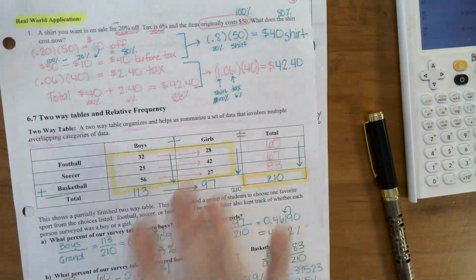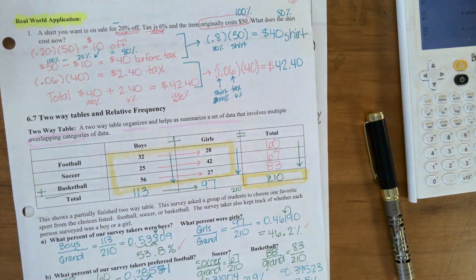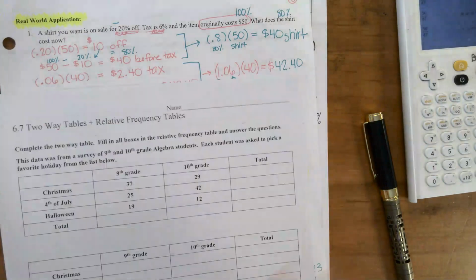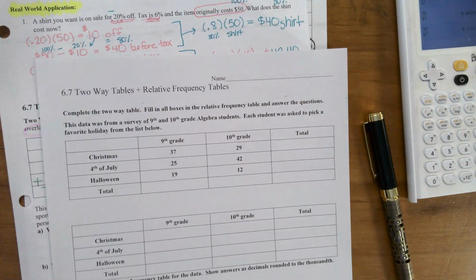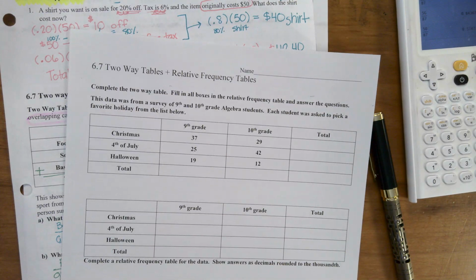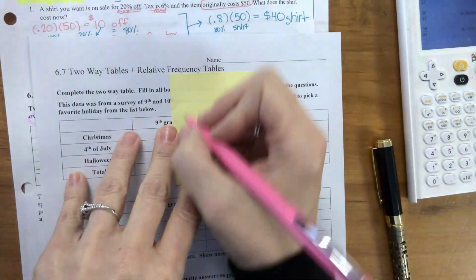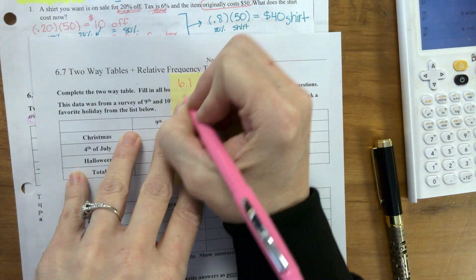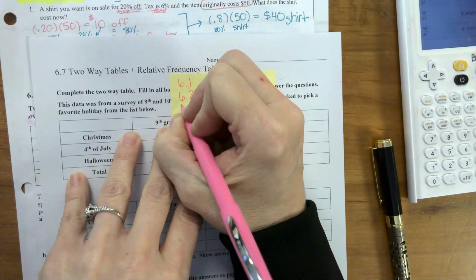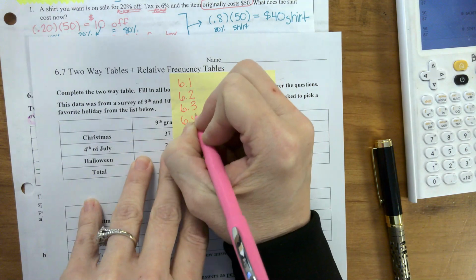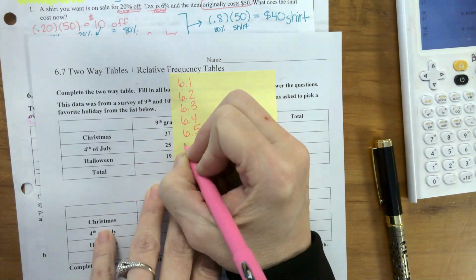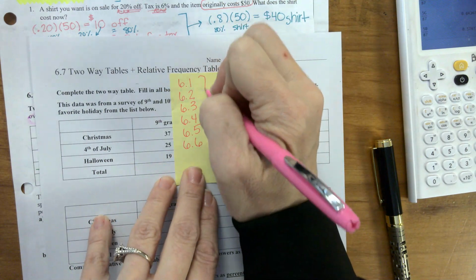Now, your assignment, let me grab one. Okay, so I'm going to write down on this little sticky note what I'm wanting you to take care of for the next 36 minutes. 6-1, 6-2, 6-3, 6-4, 6-5, and 6-6.